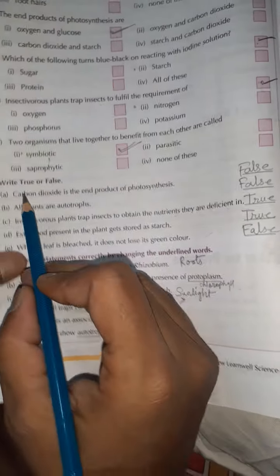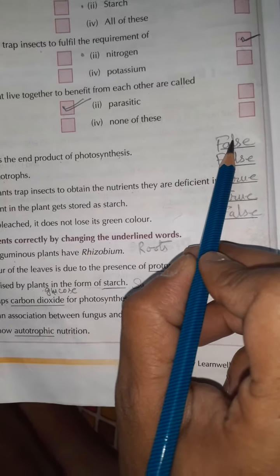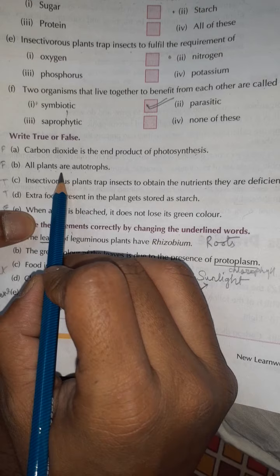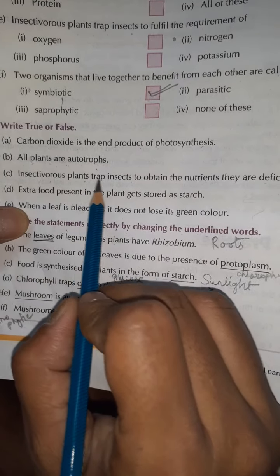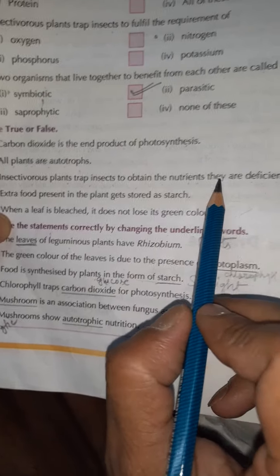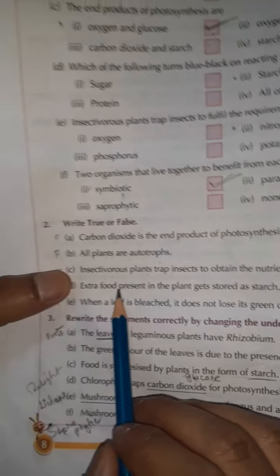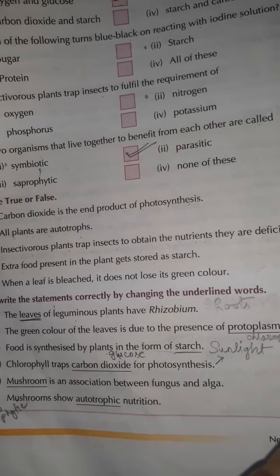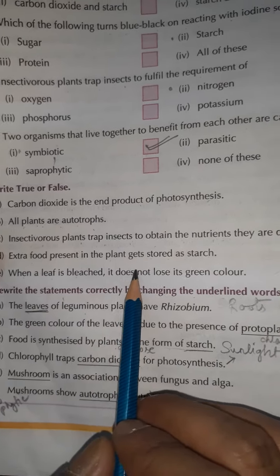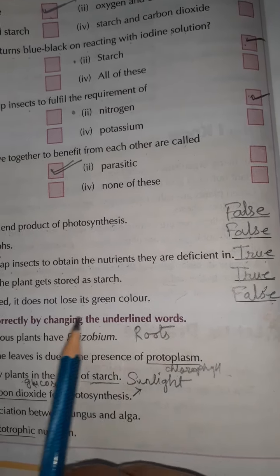Now, true and false. Carbon dioxide is the end product of photosynthesis. False. All plants are autotrophs. False. Insectivorous plants trap insects to obtain the nutrients they are deficient in. True. Extra food present in the plant gets stored as starch. True. When a leaf is bleached, it does not lose its green color. False.